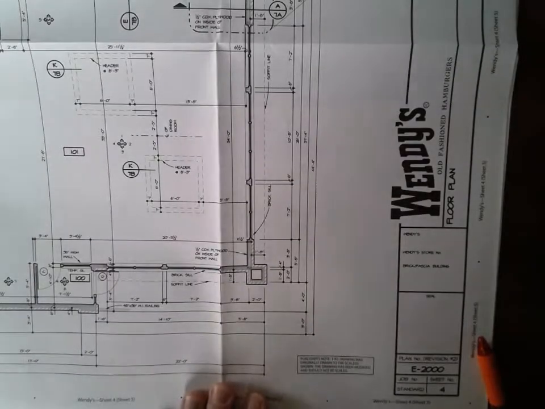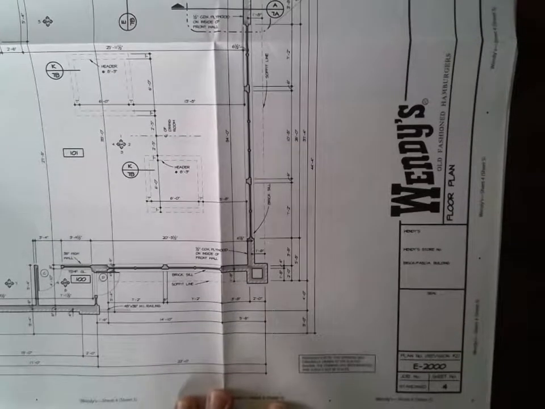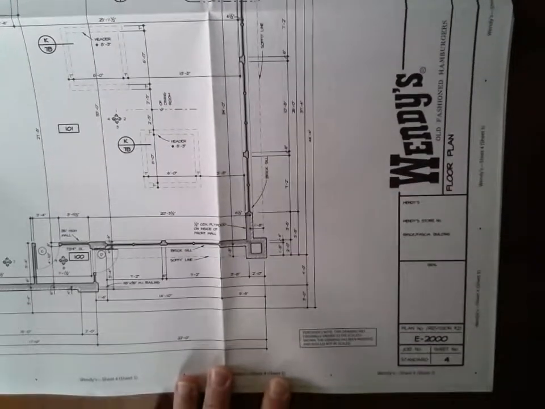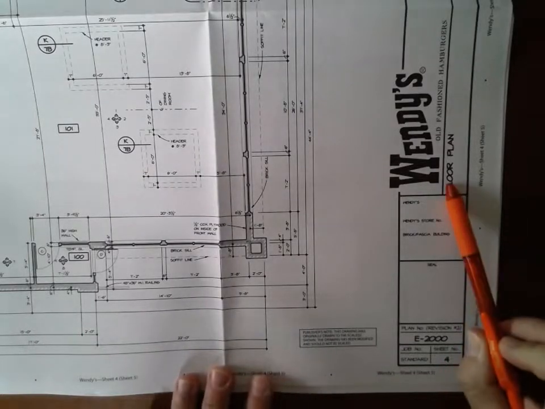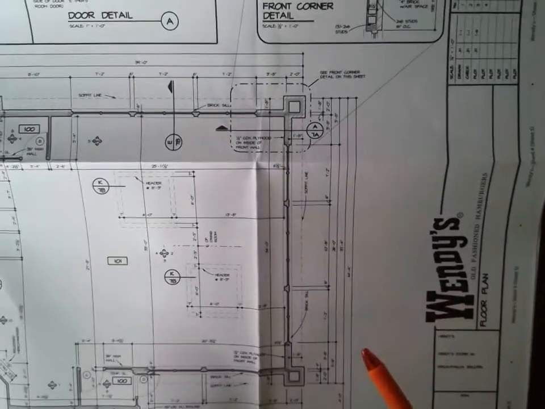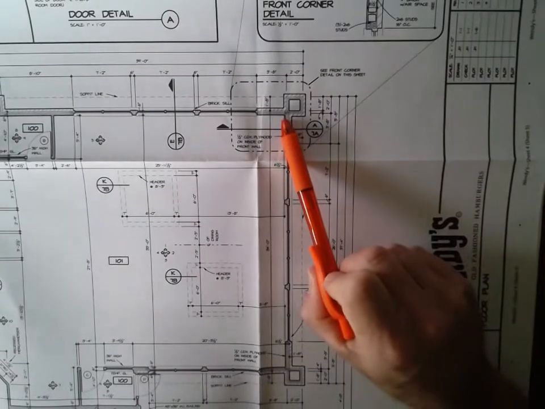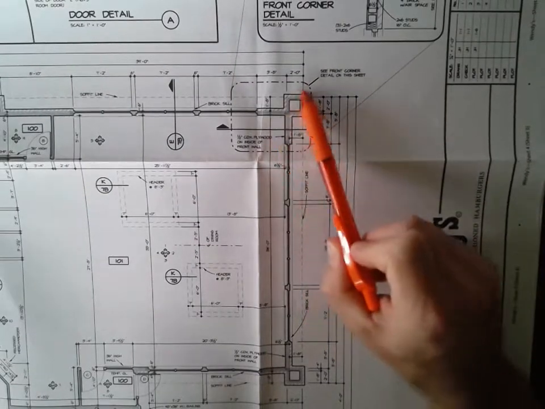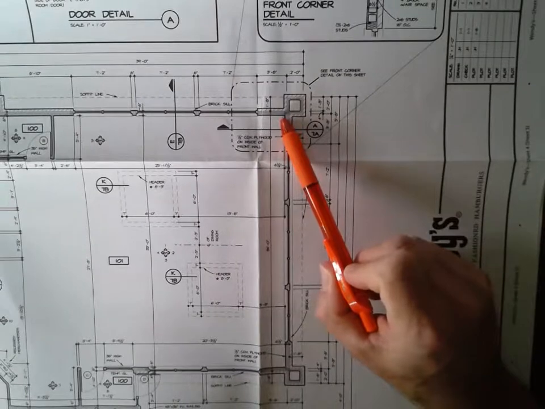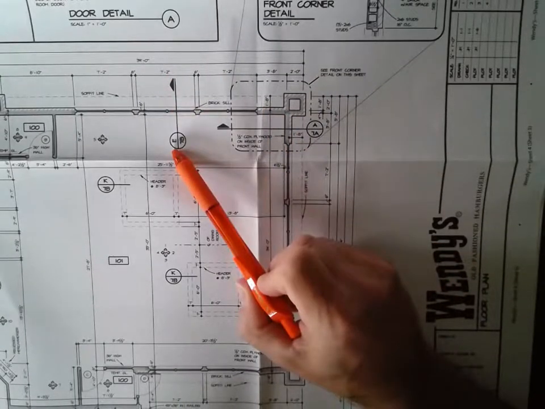This is a video to help with assignment 10 that has you looking at wall sections. To begin with, you will need to look at sheet number 4, which is the floor plan of the Wendy's restaurant. By looking at this portion of sheet number 4, look at this upper corner where you can see a corner of the exterior wall and also a symbol that represents a cutting plane.